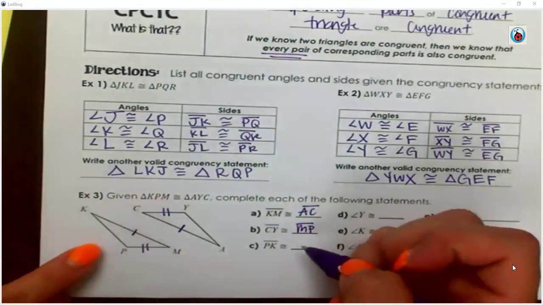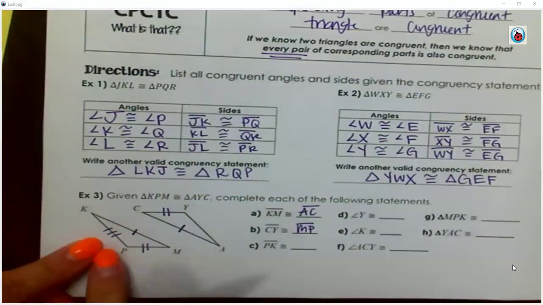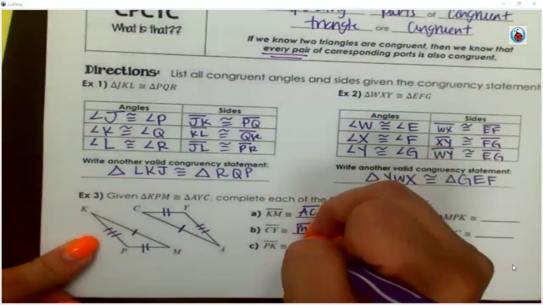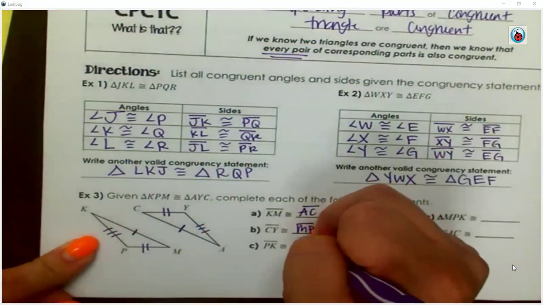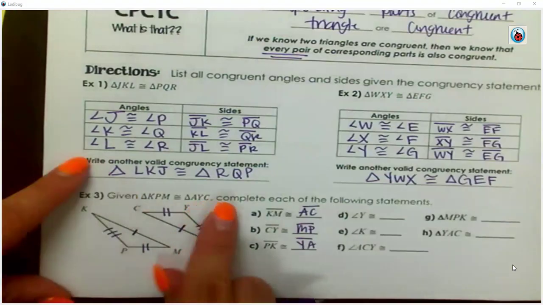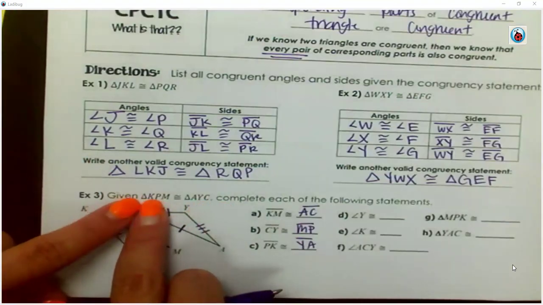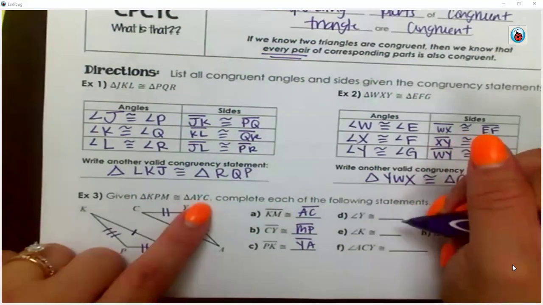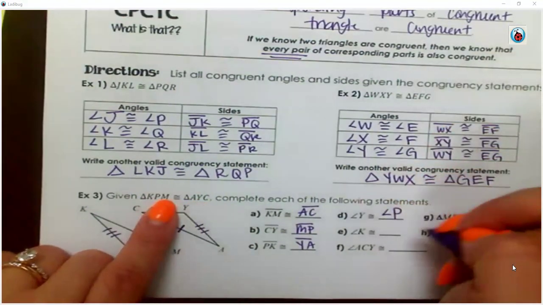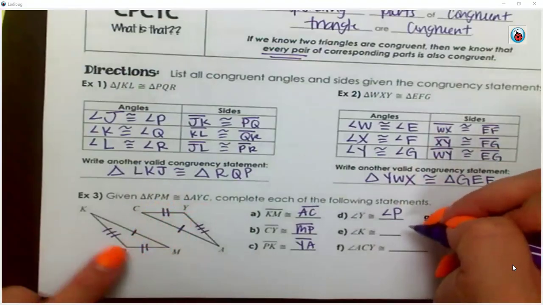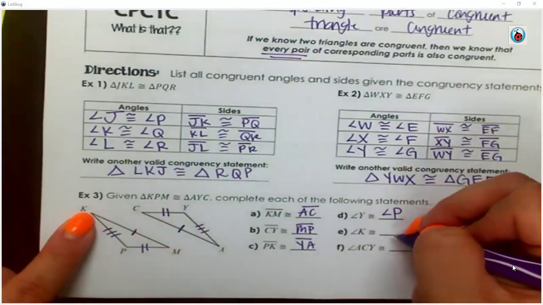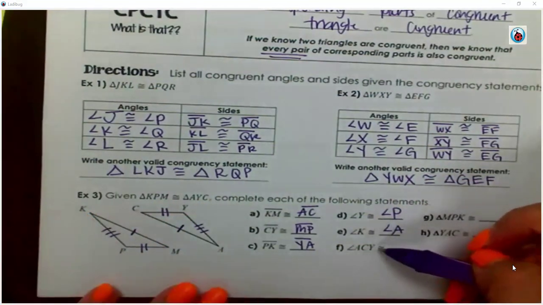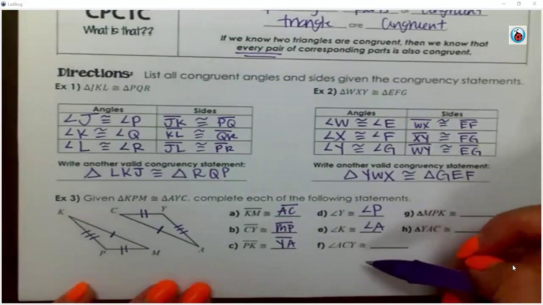Then we have side PK, 1, 2, 3. This is the third side now, which has to be referring to this last one, which is going to be side YA. Because I had PK is these two first ones, so therefore I'm referring to these first two. Now, angle Y is congruent to angle P. Angle K is congruent to angle A, but notice this one's asked for angle ACY, which is still an angle, but I'm using 3 letters.